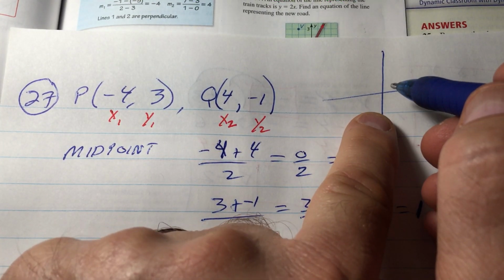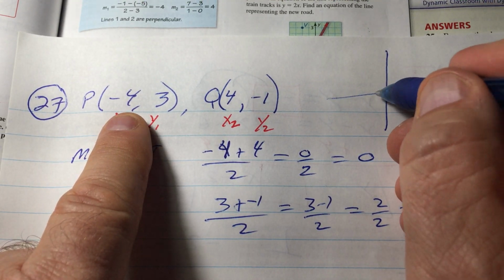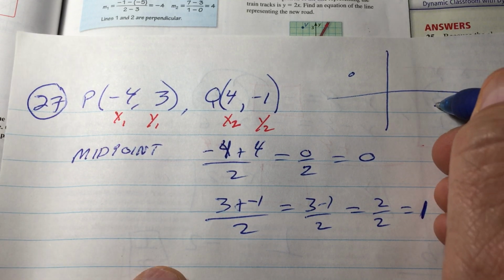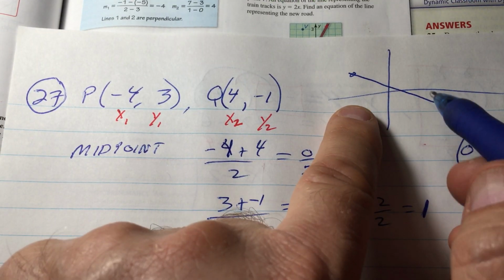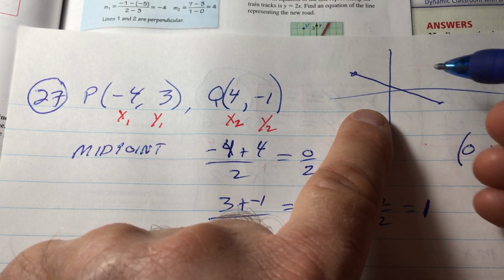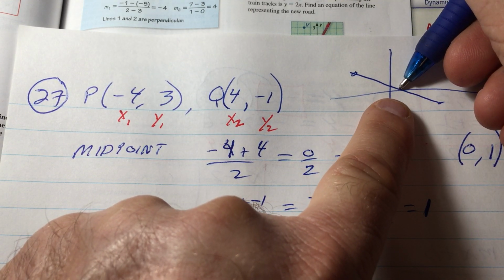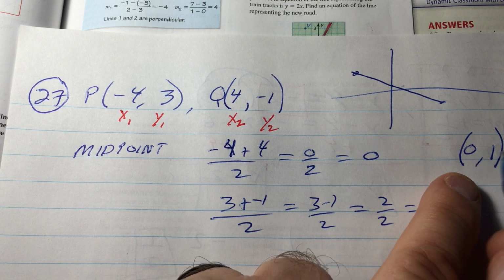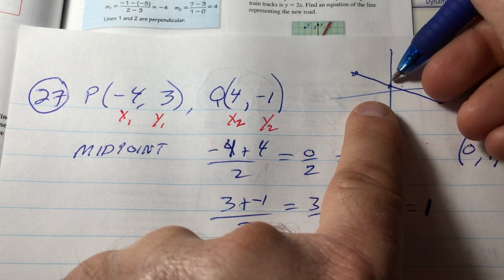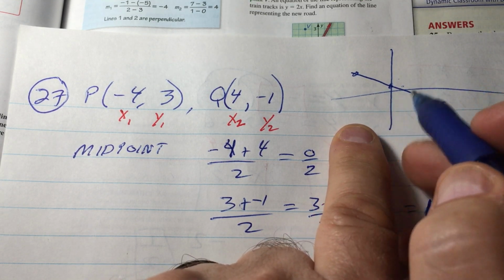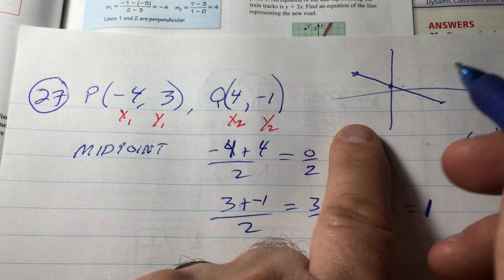People do this on a coordinate plane, negative 4 and 4. When people do this, they try to do it on a piece of paper and find the midpoint. See how this is the midpoint? It looks like my midpoint should be right around here. But when you do it algebraically, it's right there. Please don't do this graphically. It's nice and visual, but it's not that accurate.